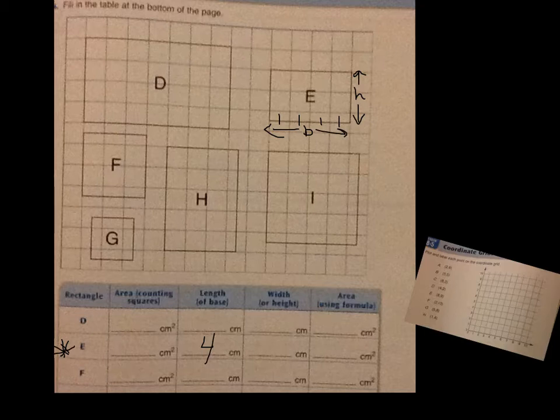Great. We notice that it's not just 1, 2 squares, but we have this half of a square here for our height also. So our height is actually 2.5 centimeters. And to get our area, we know that we have to multiply our length times our width, or our base times our height. But we can also go ahead and count the squares, like it says here, to figure that out.